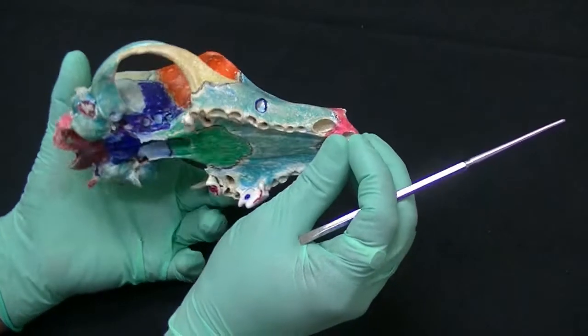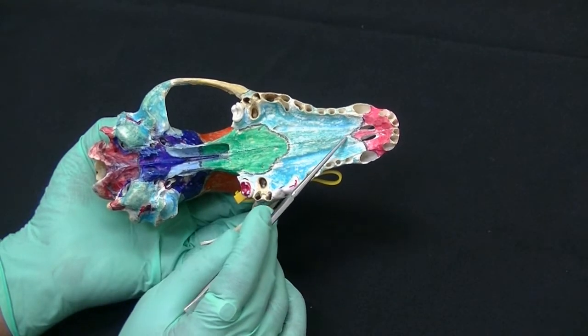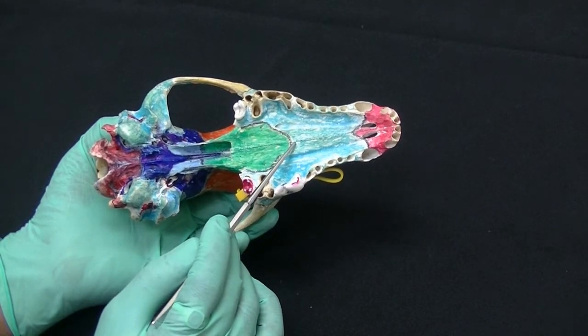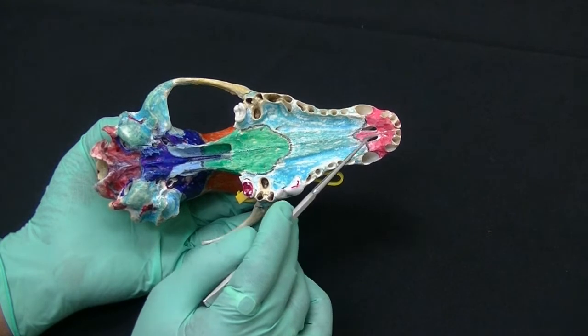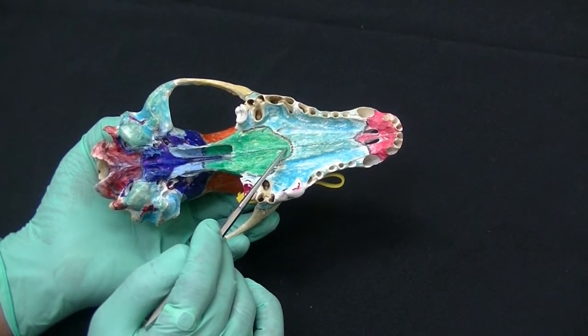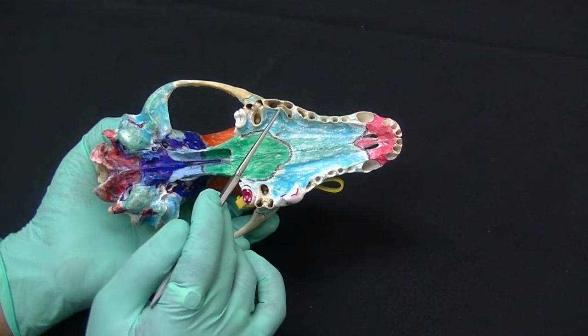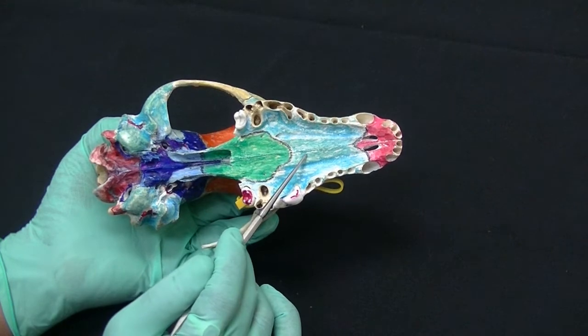From the ventral view, we can see the extent of the maxilla up to the ventral midline. Rostral to the maxilla, we have incisive bone. Caudal to the maxilla, we have the palatine bone. So we see those sockets for the maxillary teeth which are present within the maxilla or maxillary bone.